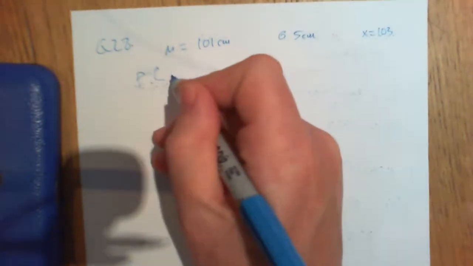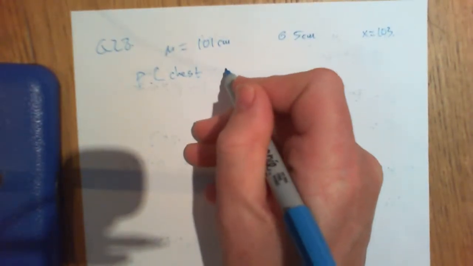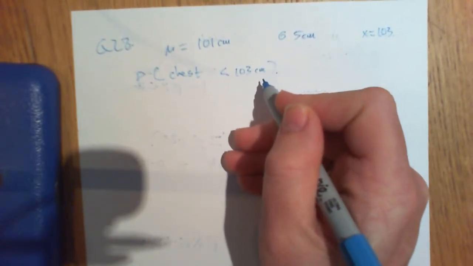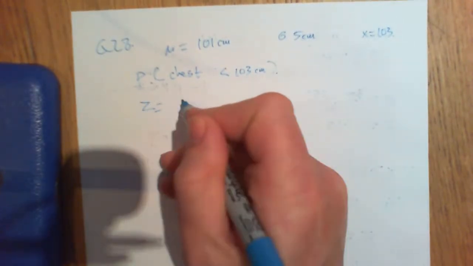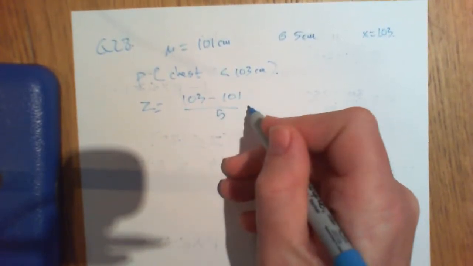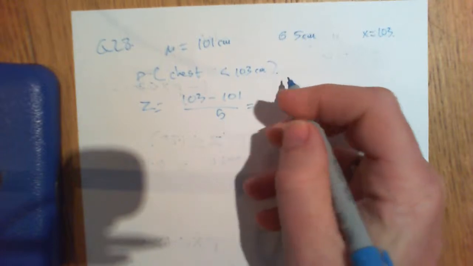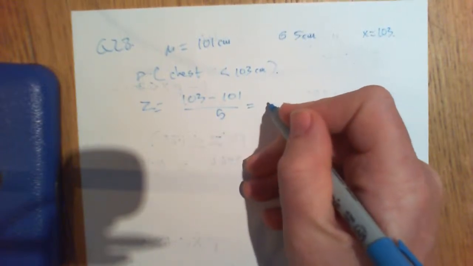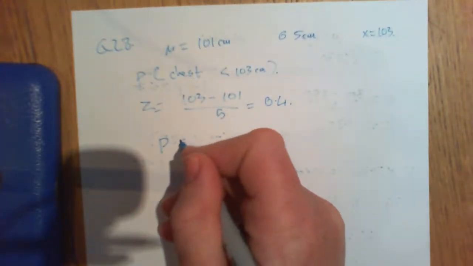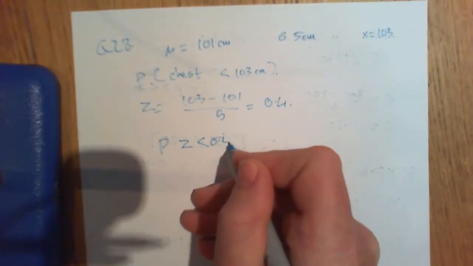So what's the probability that someone has a chest measurement less than 103 centimeters? Let's work out the z for that. It's 103 minus 101 over 5. That's 2 over 5, that's 0.4. So we want the probability that a z-score is less than 0.4.